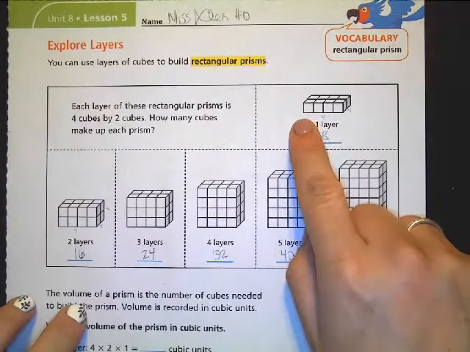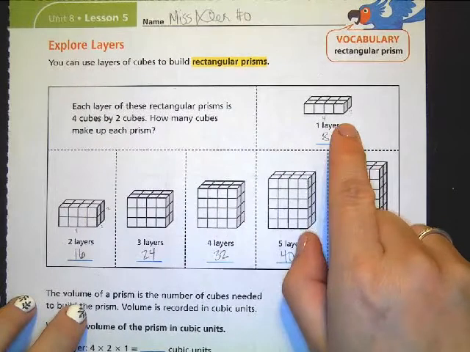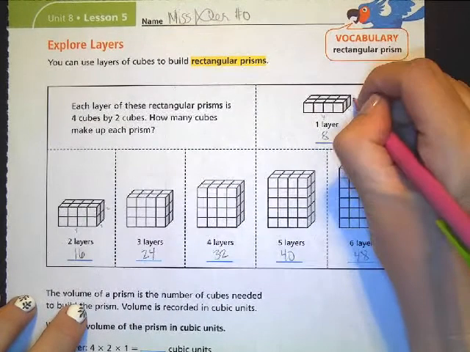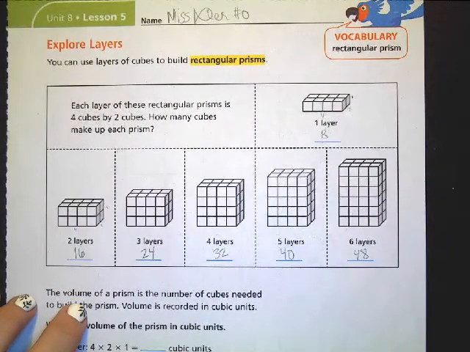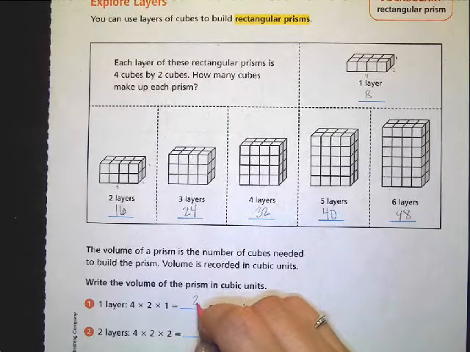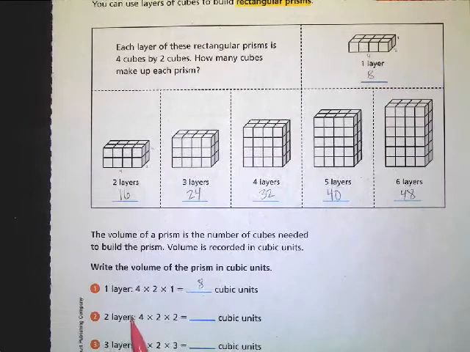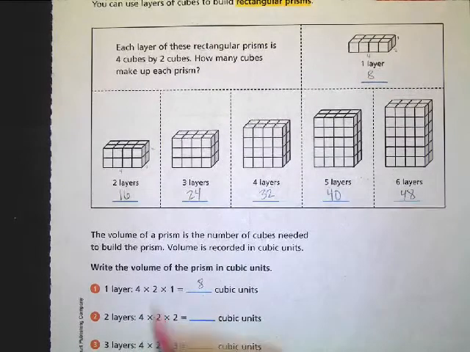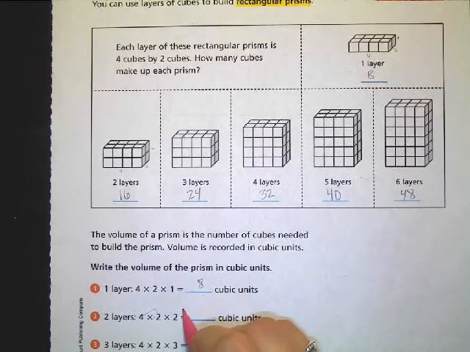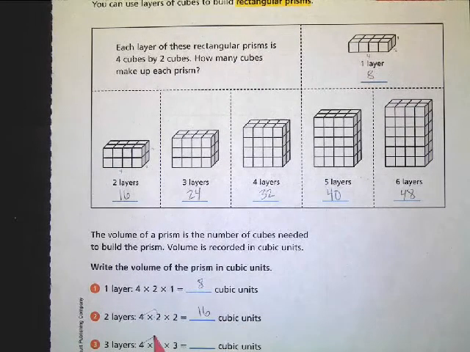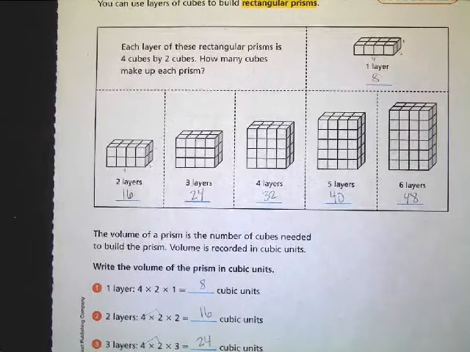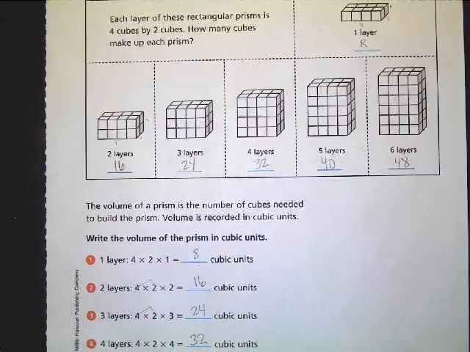That's exactly what this one is. Look, 4 going across, 2 going back, and 1 going up tall. 4 times 2 times 1 is 8. So in one layer there was 8. So what if in 2 layers, 4 times 2 times 2? Well, that would be 8, and 8 times 2 is 16. So you're just going to keep doing 4 times 2 is 8, 8 times 3 is 24. These are all of the same numbers that they were above. Remember, in 6 layers we have 48.